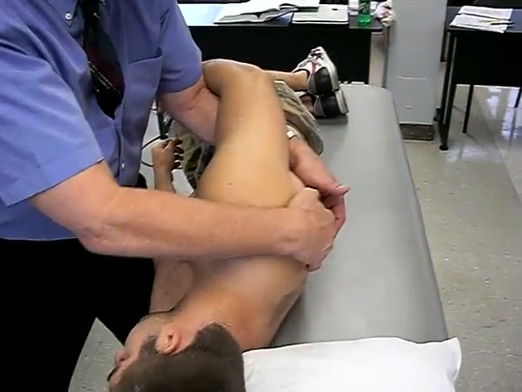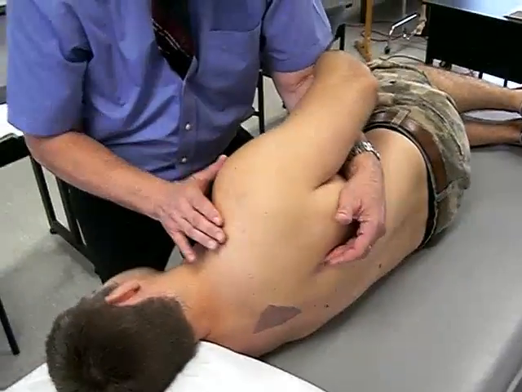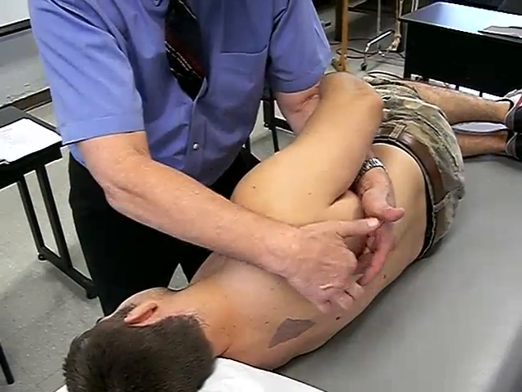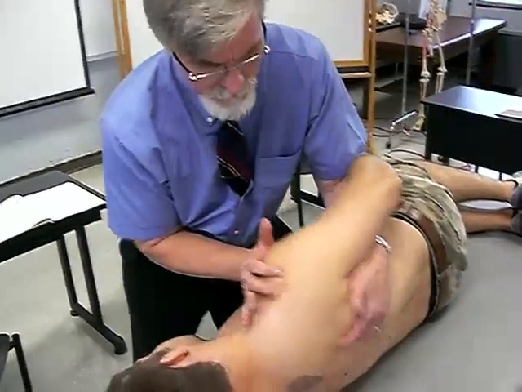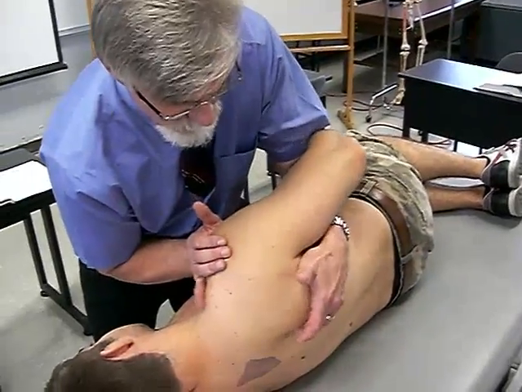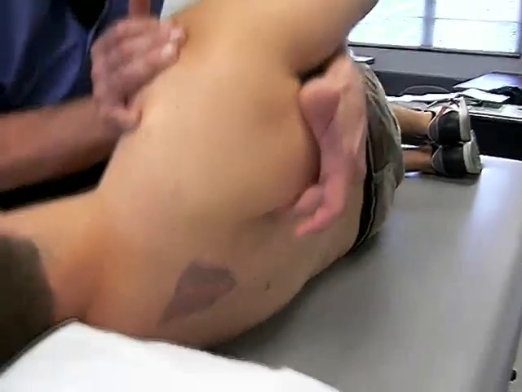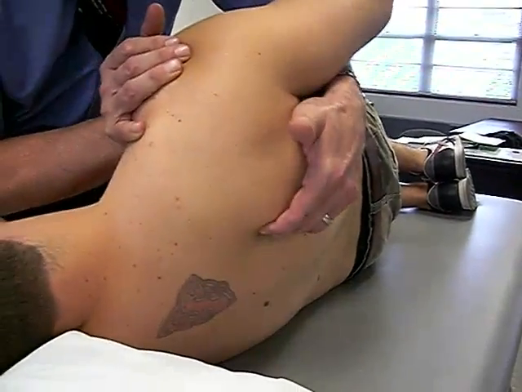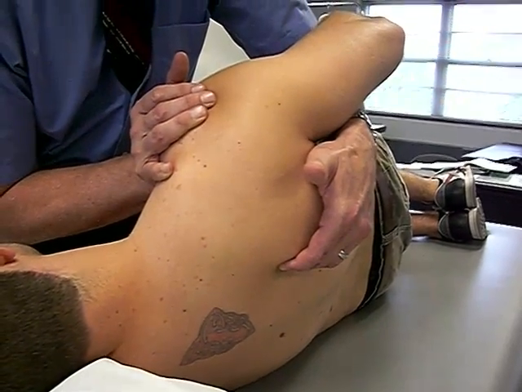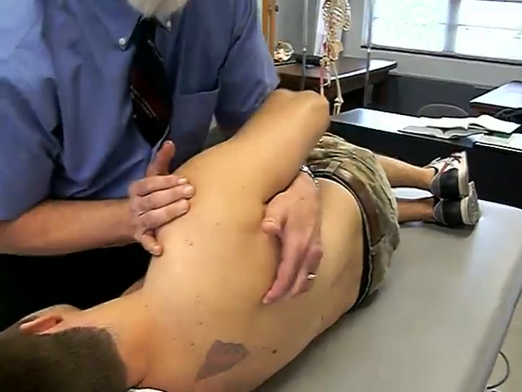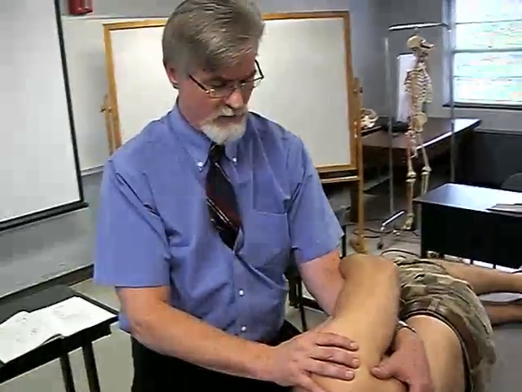I use the pisiform on the coracoid process to push the scapula out. My other hand, my caudal hand, is down here finding the inferior border of the scapula, because this is going to come out as I push this in. So you can see, as I push him into position, I can get up under the scapula and literally lift and distract it. Get under the scapula and do distraction from that point. That's scapular distraction, just lifting the scapula off of the thoracic spine.